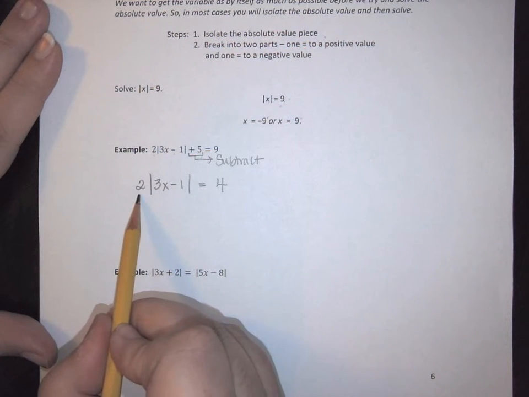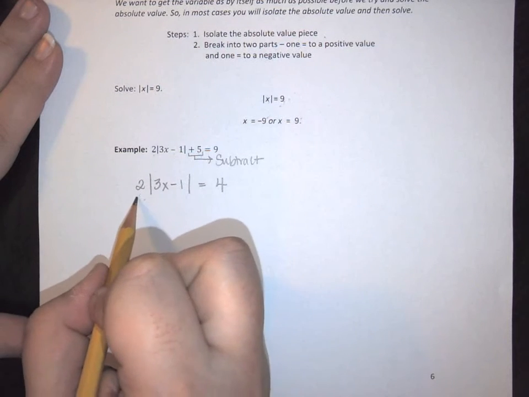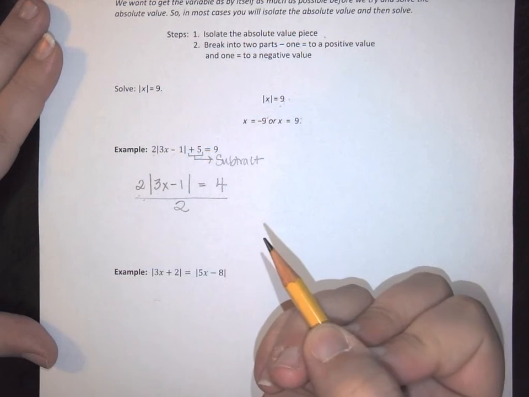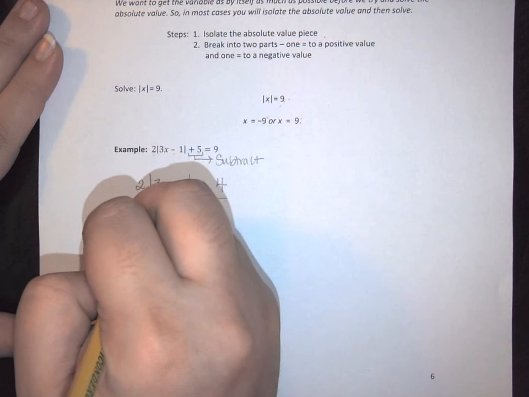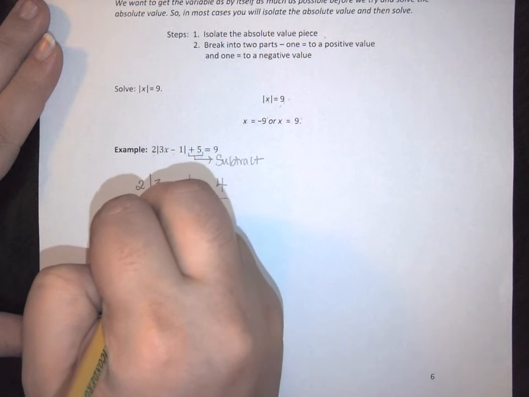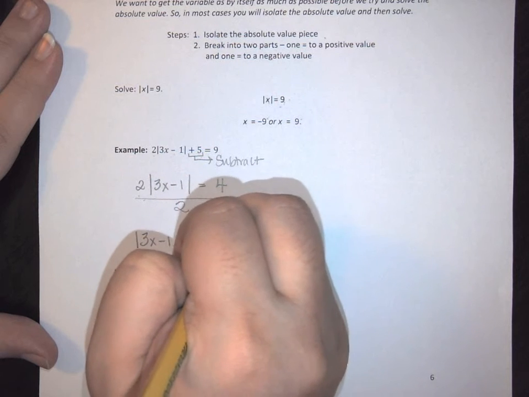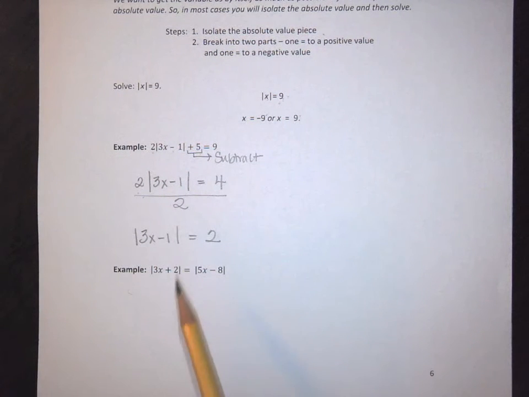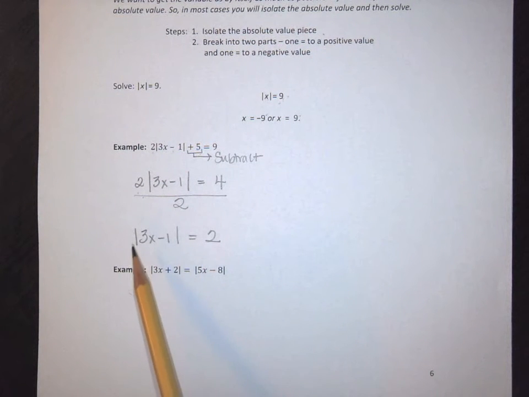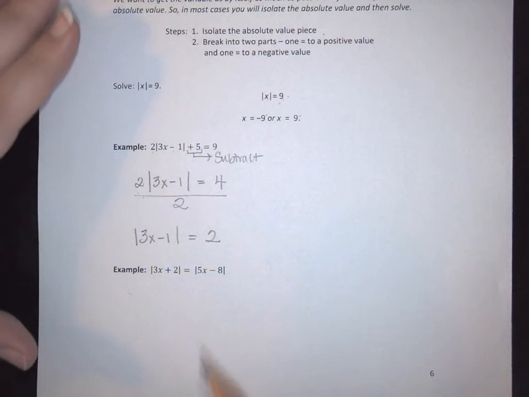I still have this 2 on the outside, so now I have to divide the whole thing by 2. I end up with the absolute value of 3x minus 1 is equal to 2. Now, notice I don't have anything else on the outside, which means I can apply the rule.